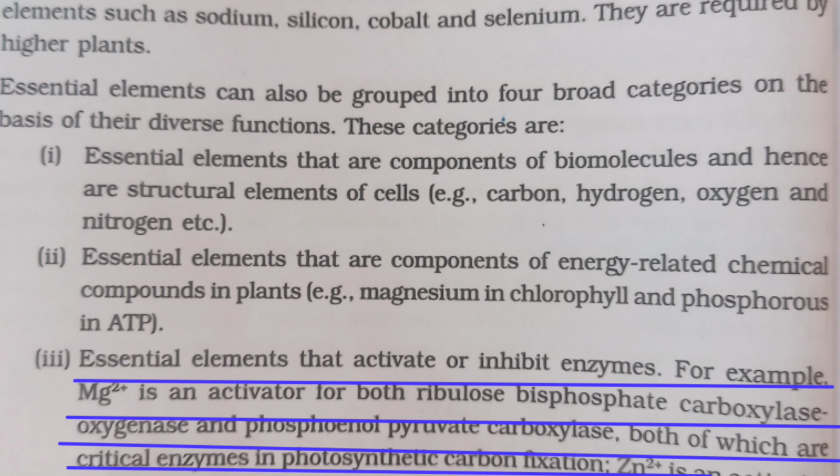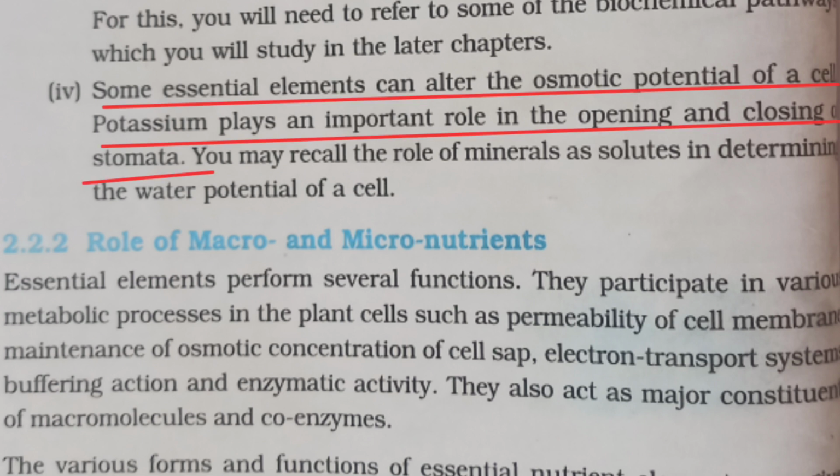Third, elements that activate or inhibit enzymes. Example: Mg2+ is an activator for ribulose phosphate carboxylase. Fourth, essential elements can alter the osmotic potential of a cell. Example: potassium plays an important role in the opening and closing of stomata.